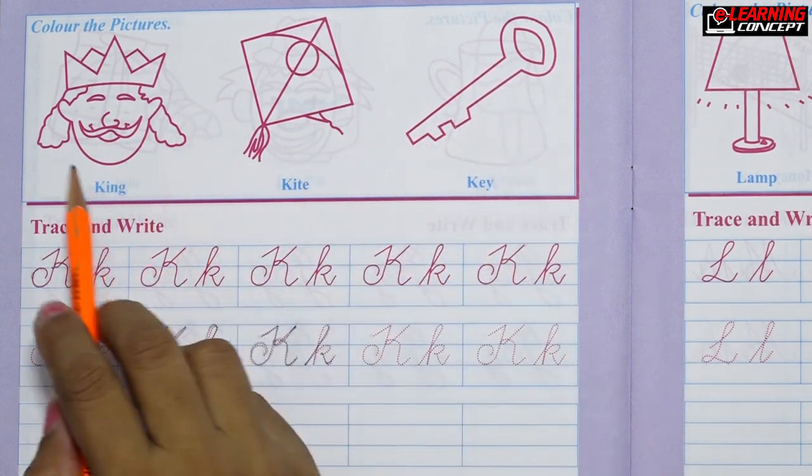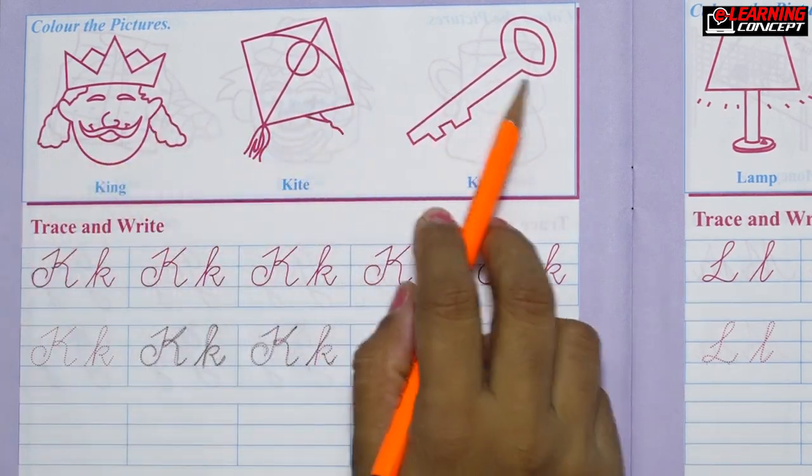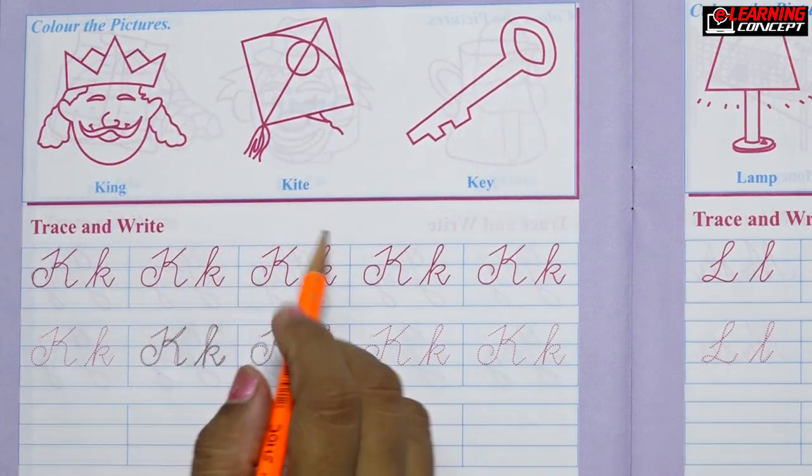Look at these pictures. K for king, K for kite, K for kangaroo. You have colored these pictures. Trace and write with me.